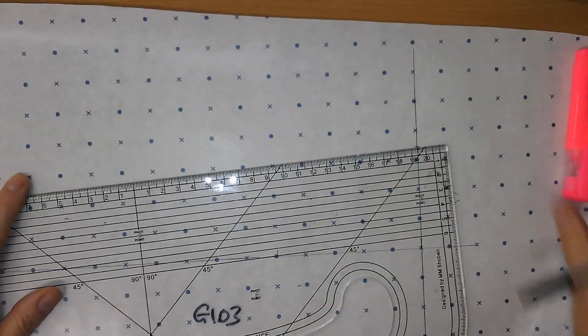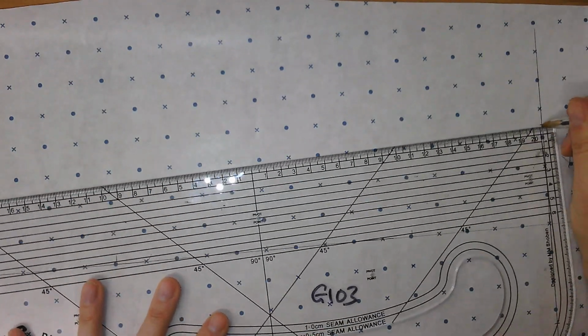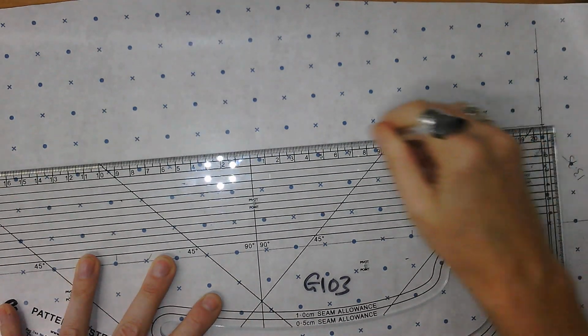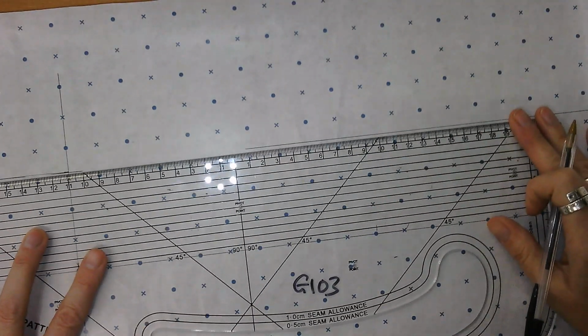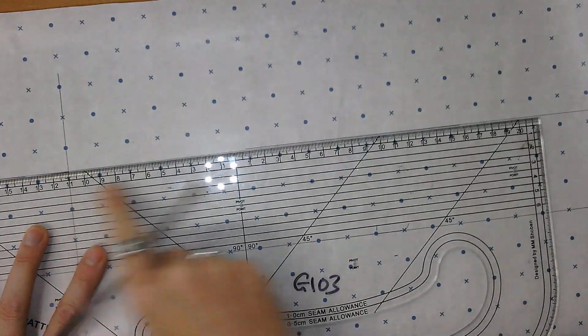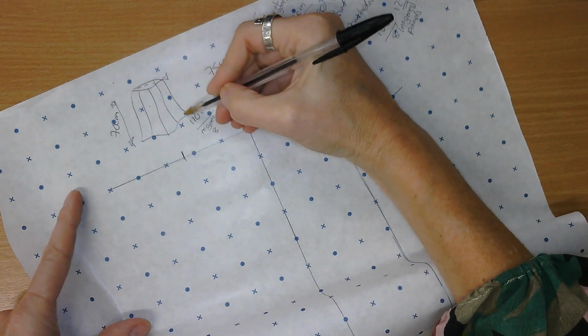Can't quite get that in focus. So you need a long ruler and aim that so it goes and finishes at your hip. Now at the minute I've gone straight from my hip down, so my pattern is coming from my hip and then sort of flaring out.